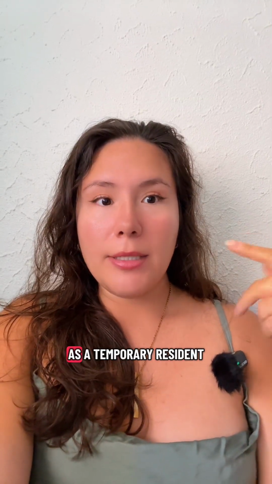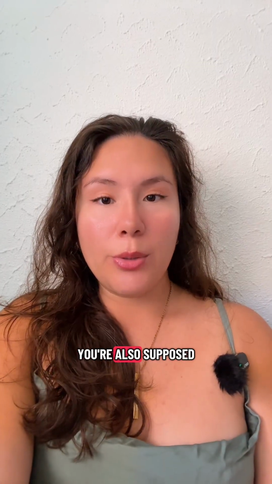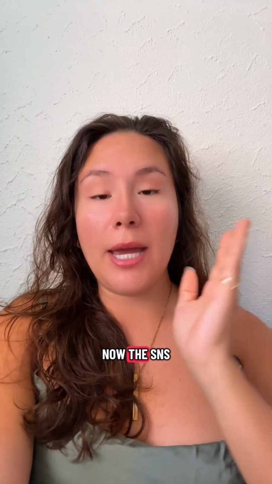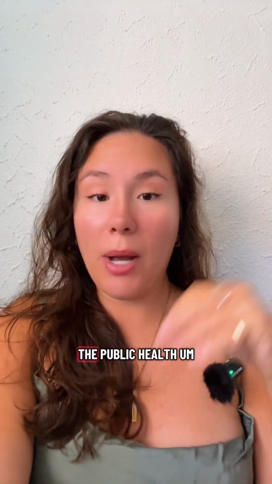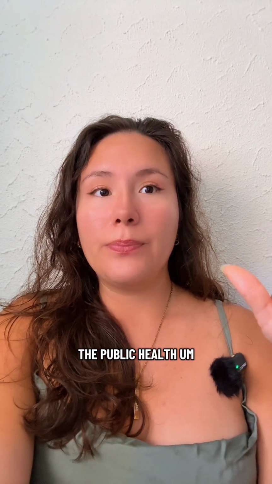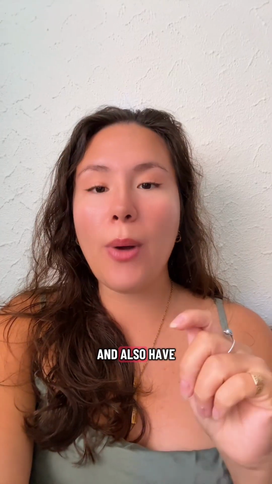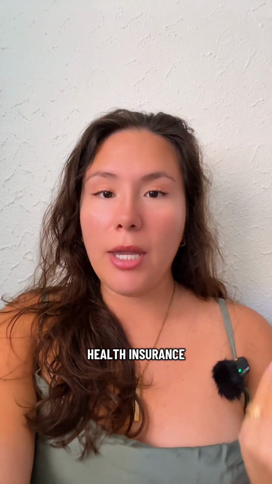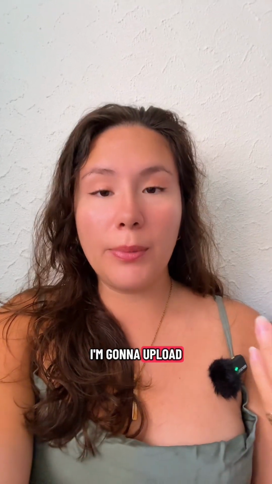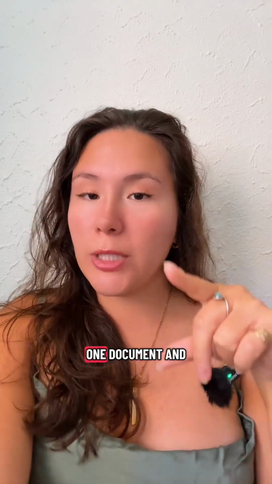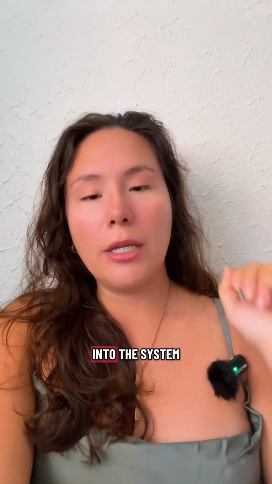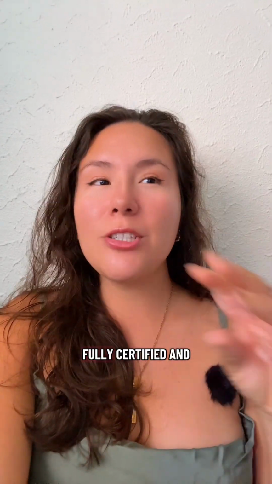As a temporary resident, you're also supposed to have now the SNS or the Utente, which is a public health number here in Portugal, and also have your own private health insurance. So I have both. I'm going to upload copies of that onto one document and then upload it into the system. Then it's the passport, and it says fully certified and everything.